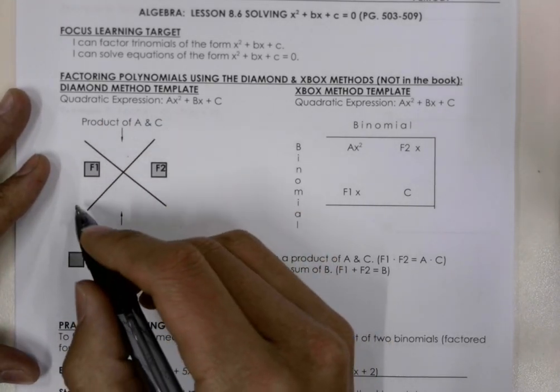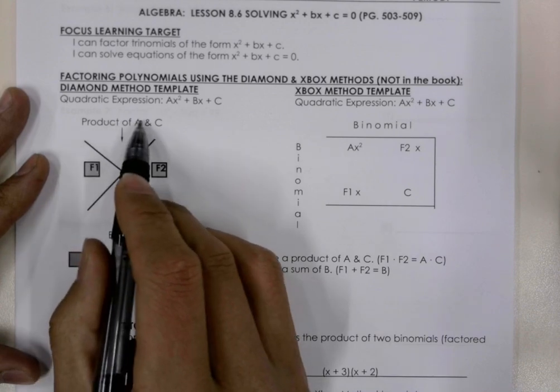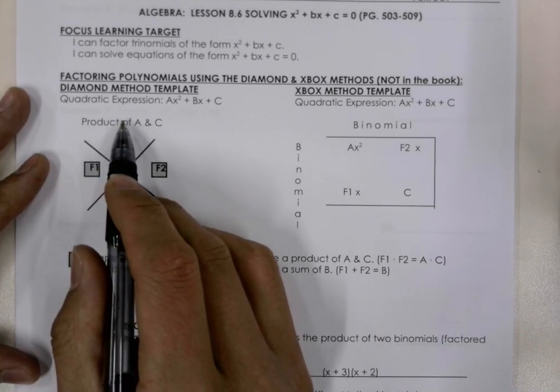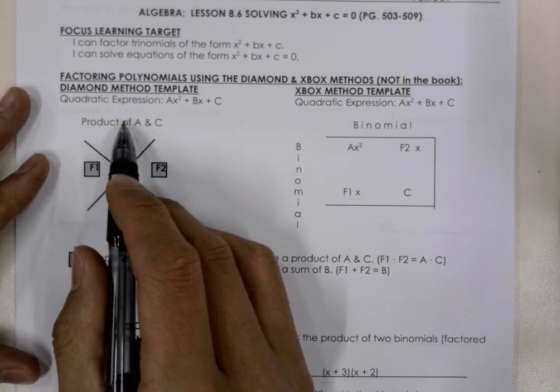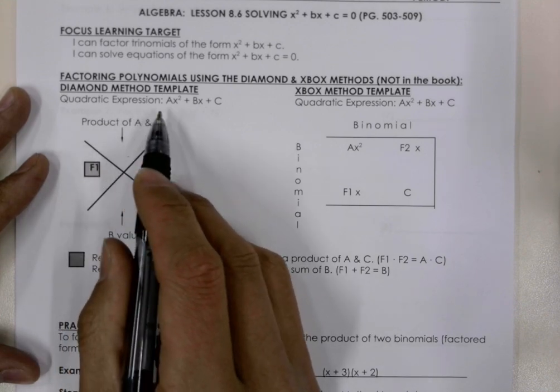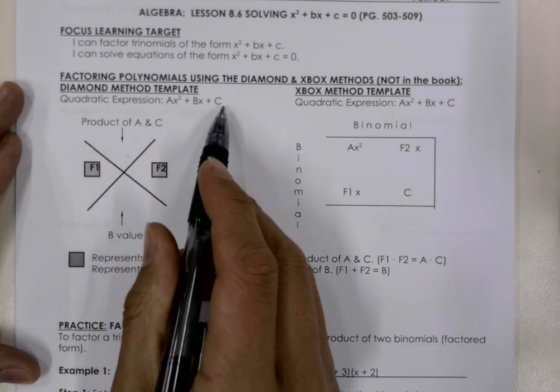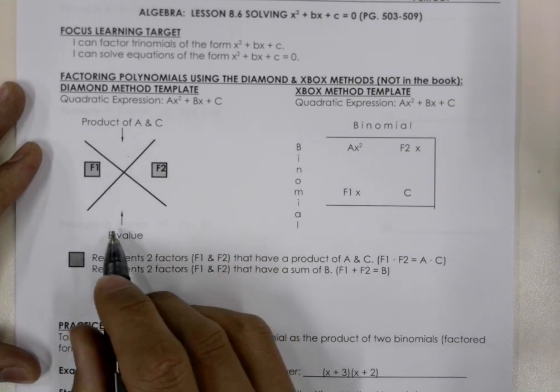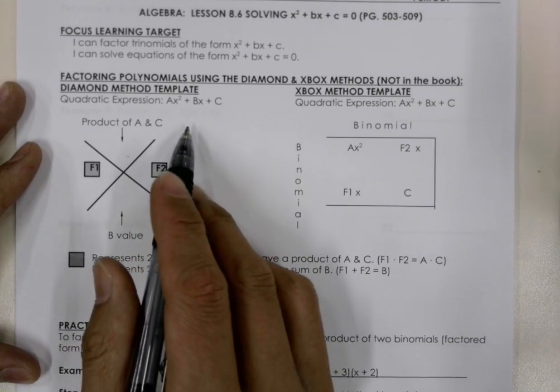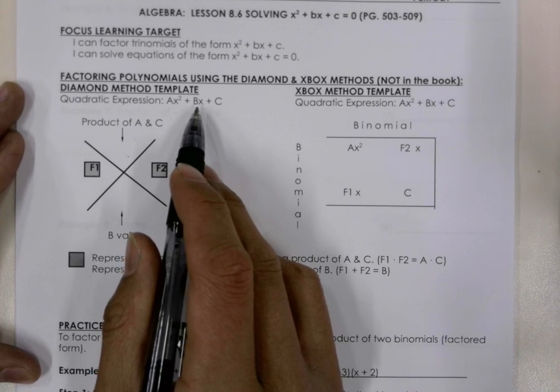So what you do is you draw an X, and up here you are going to put the product of a and c. Right? Down here you're going to put the value b. Right? That's the coefficient of the x to the power of 1.